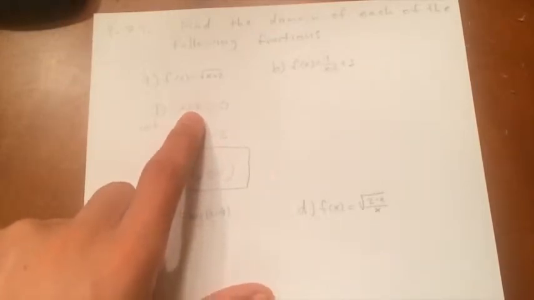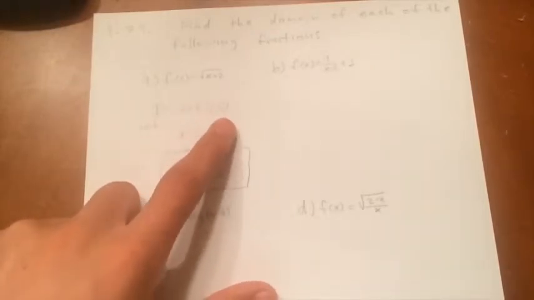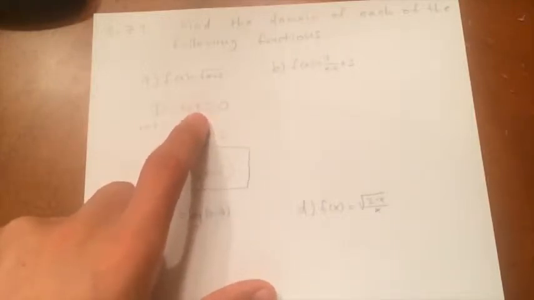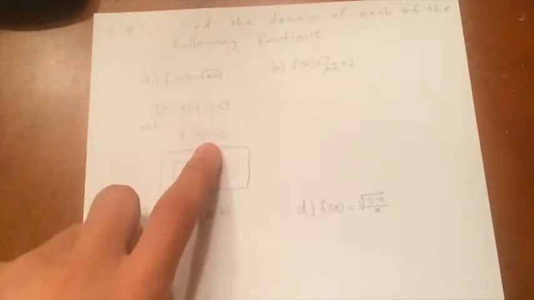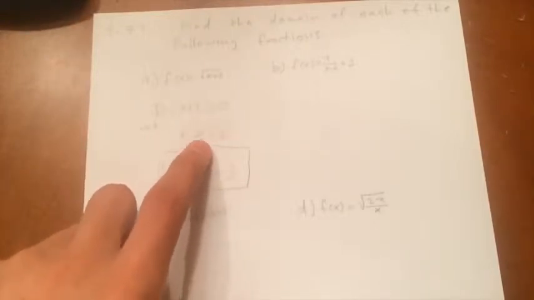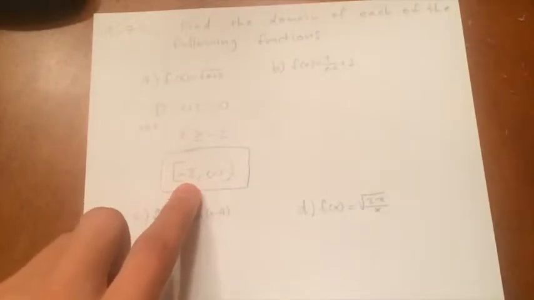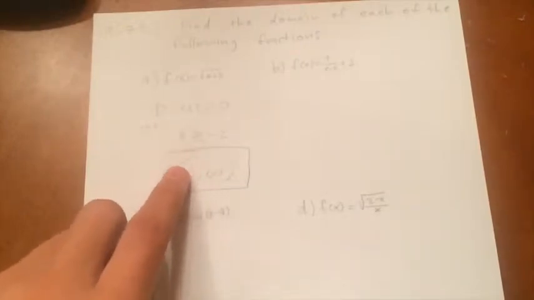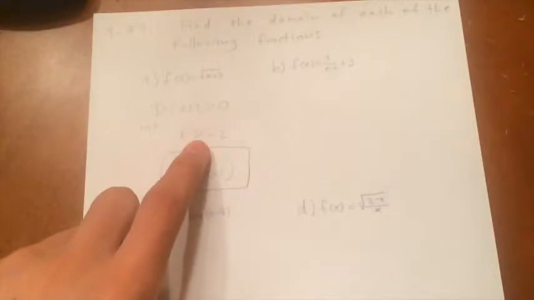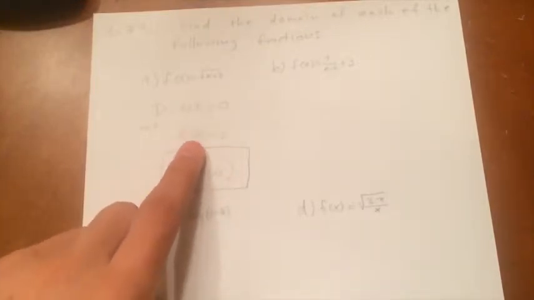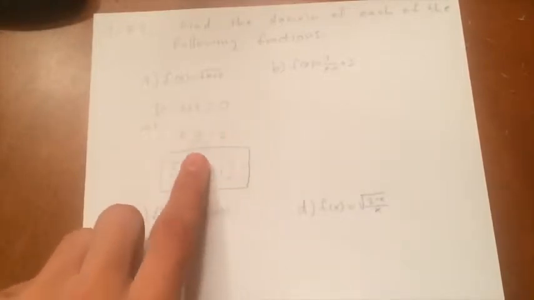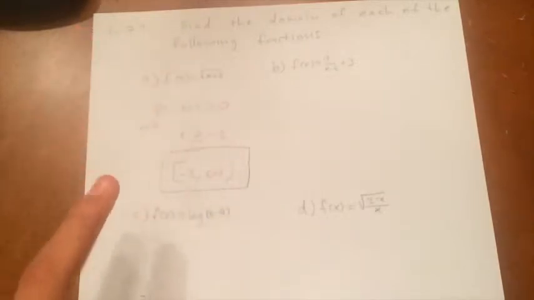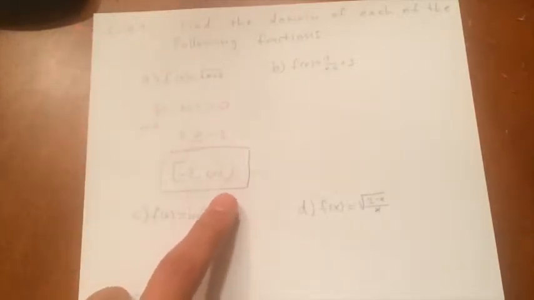So after you set x plus 2 to be greater than or equal to 0, you can move the 2 to the other side by subtracting it. So you end up with x is greater than or equal to negative 2. And then if you want to write that in interval notation, you would include the negative 2 because it's greater than or equal to negative 2, and it would go to infinity because anything greater than negative 2 works as well. So this is how you would write the domain of this function in interval notation.